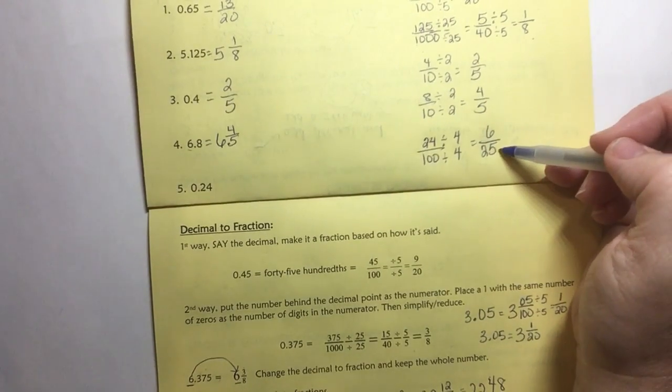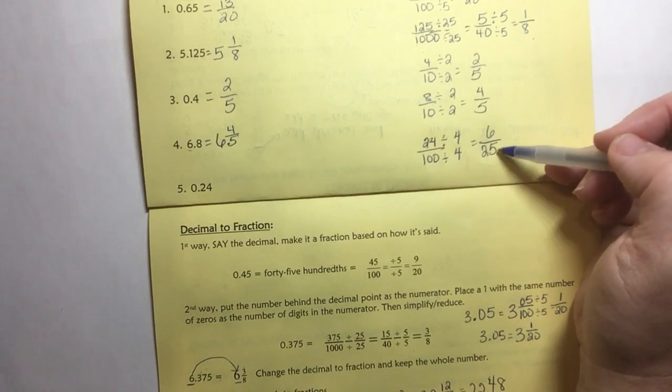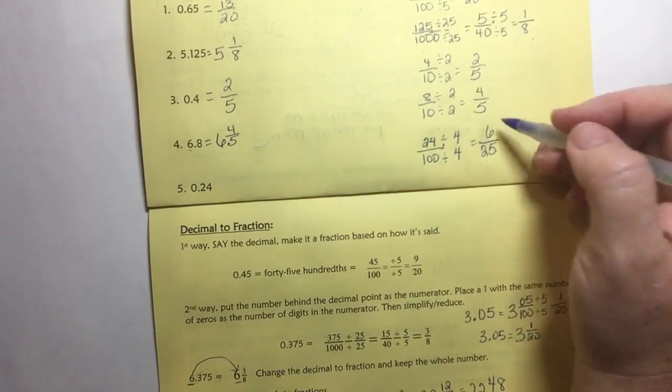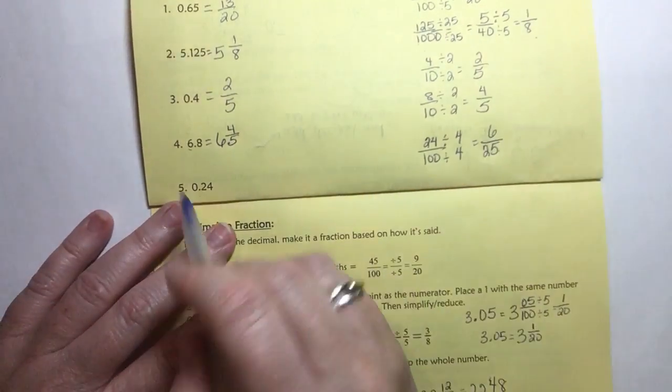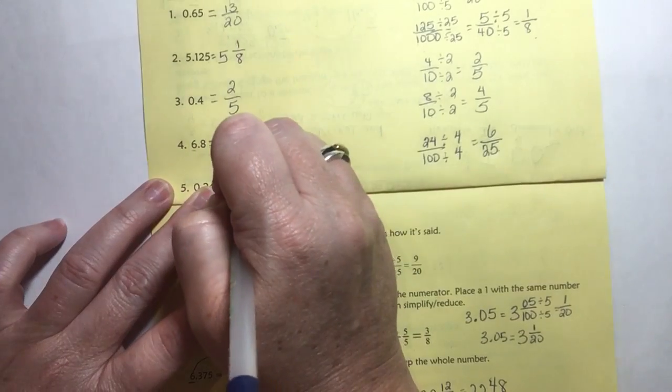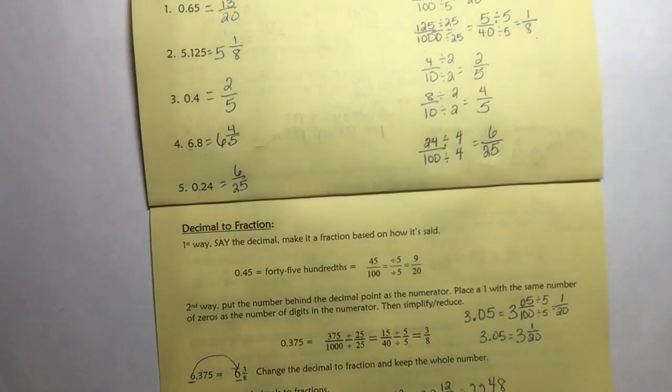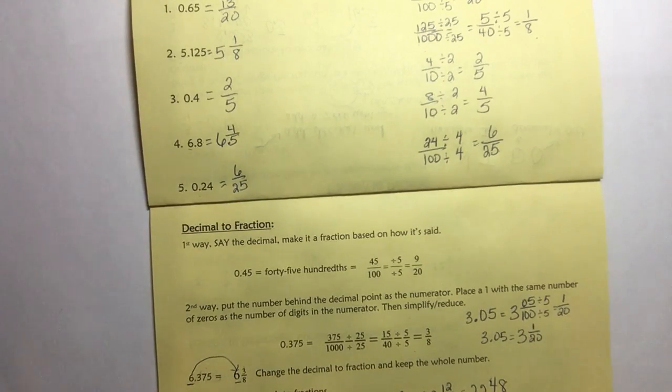2 can't go into 25. 3 can't go into 25. 4 can't go into either one of them. 5 can go into 25, but not into 6. And 6 can't go into 25. So that's simplified. So 24 hundredths is equivalent to 6/25. And that is how you change a decimal to a fraction.